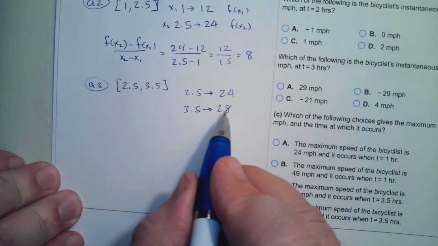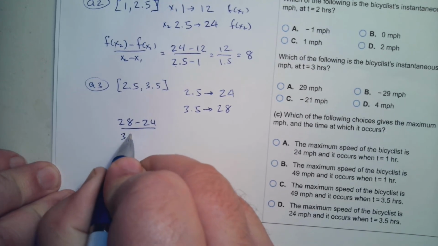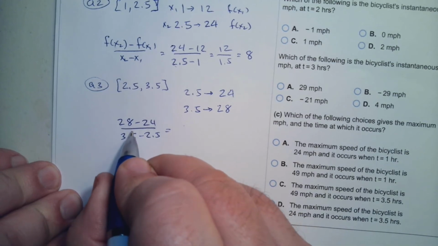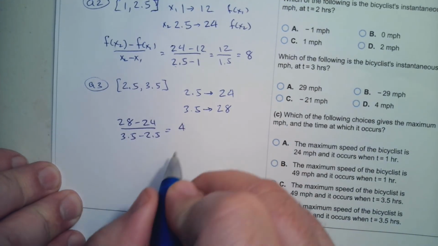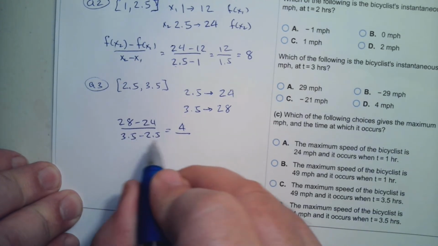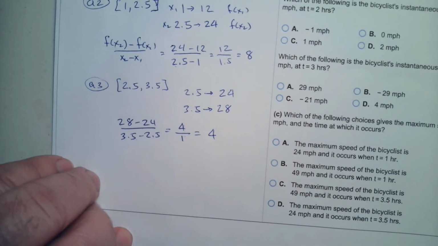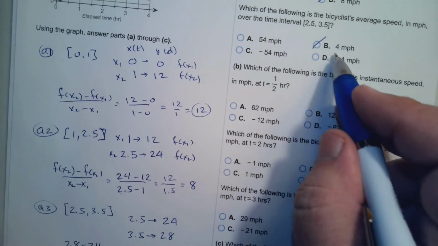Same formula, f2 minus f1: 28 minus 24 over 3.5 minus 2.5. 28 minus 24 is 4, and 3.5 minus 2.5 is 1. It's 4 miles per hour.